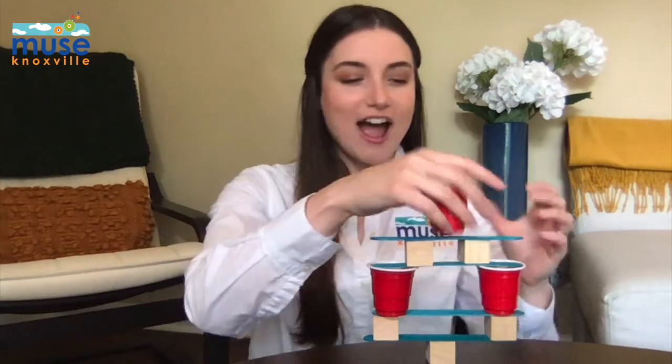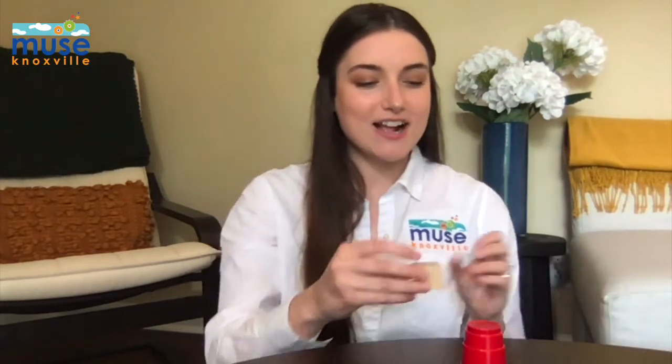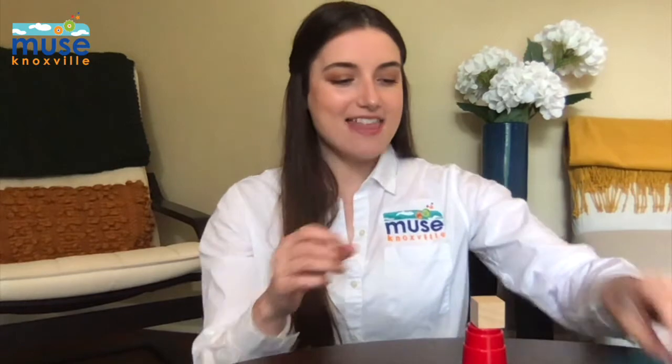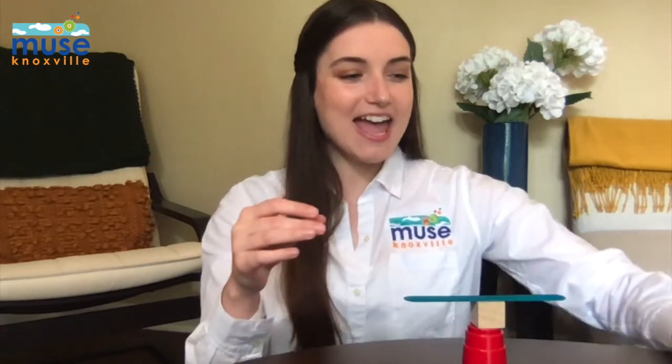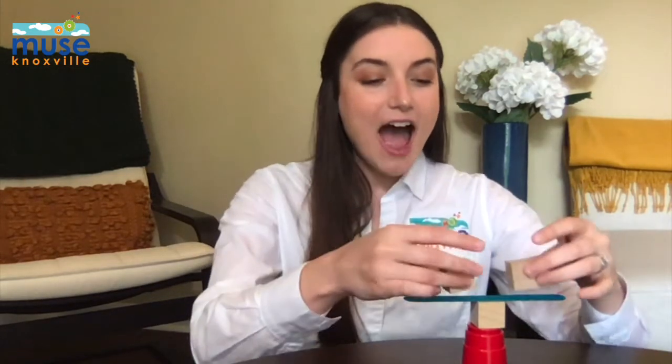Ooh, I like this structure a lot, but maybe I want to try using only 1 cup. Let's give it a try. I would start by using 1 cup on my table or the floor. Next, I think I'll add a cube and then a popsicle stick, and then maybe 2 more cubes. I can keep going using the materials I have.